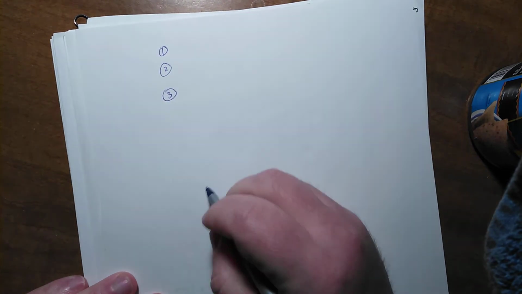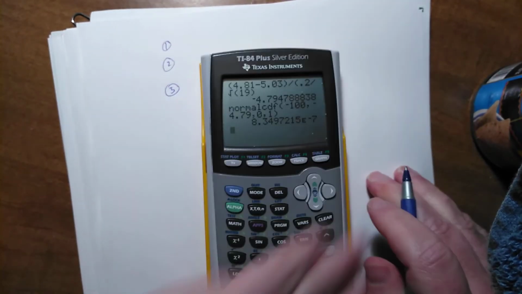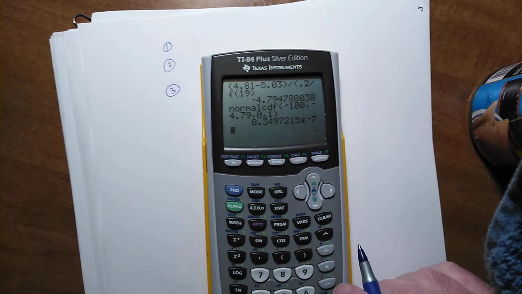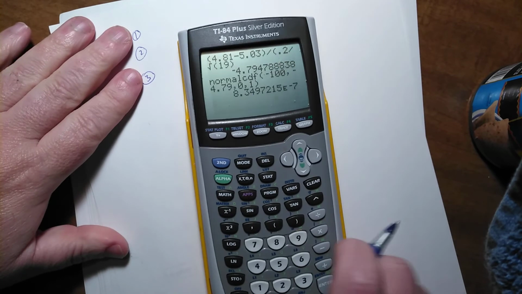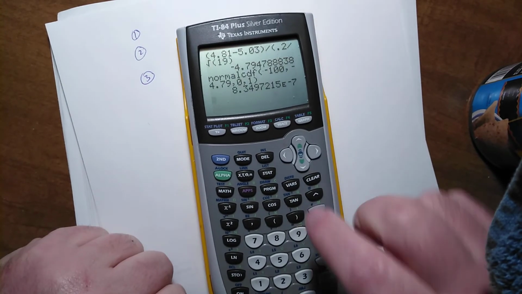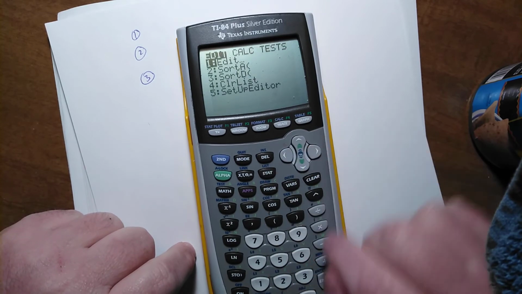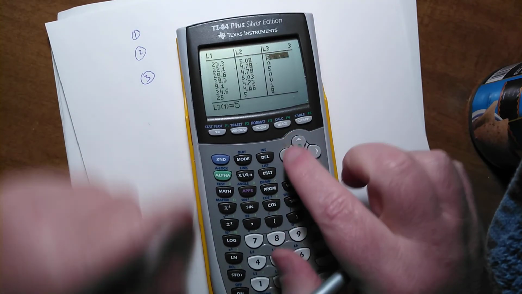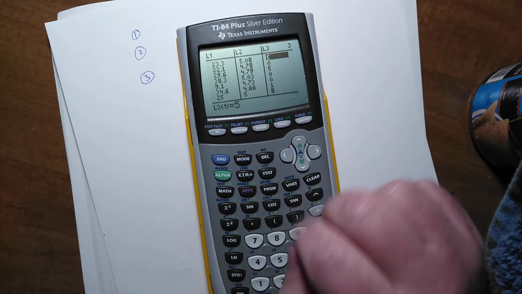Step 3, what you're going to do here is, again, go to the calculator. Let's see if I can get a little more light. That looks a little better. Notice again, I went to stat, edit. My list 2 here has the values that were in the problem, so we're all set up here.